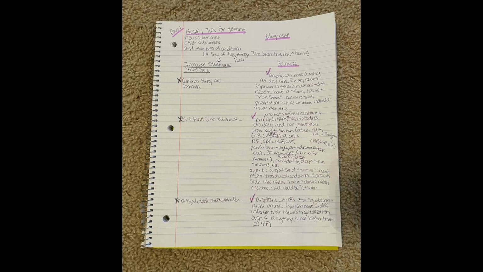Helpful tips for getting diagnosed, part 1. We're going to compare inaccurate statements other people could say versus solutions. So if you hear "common things are common," actually anyone can have anything anytime for any reason.